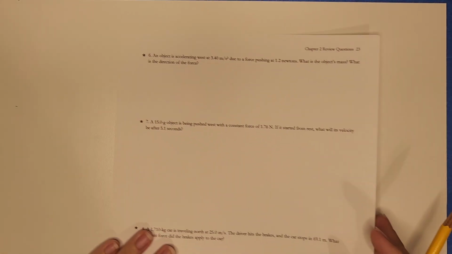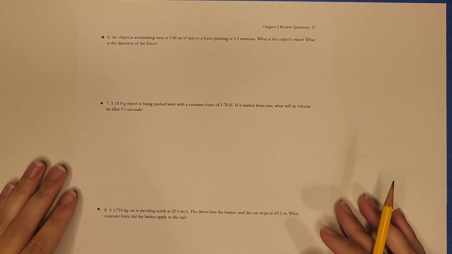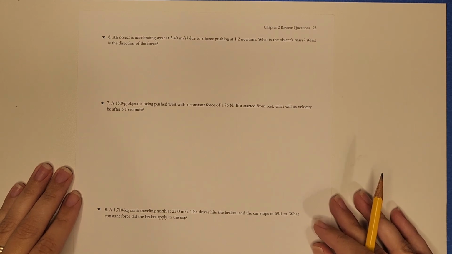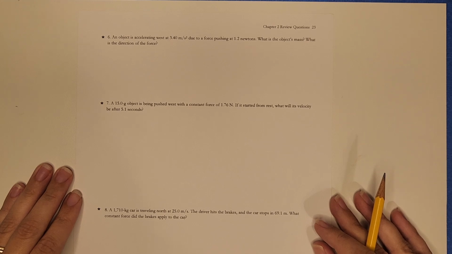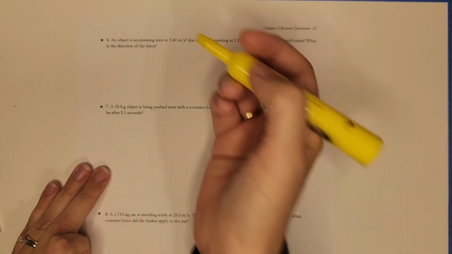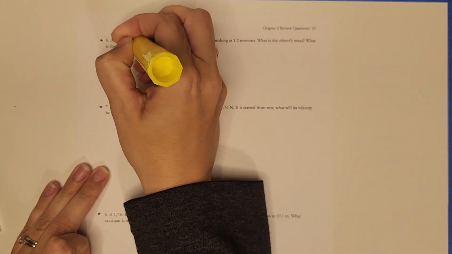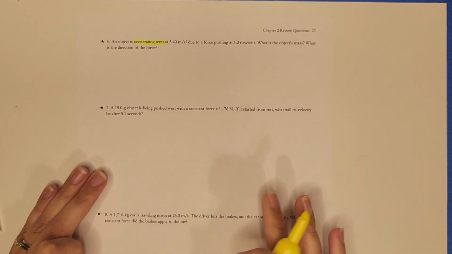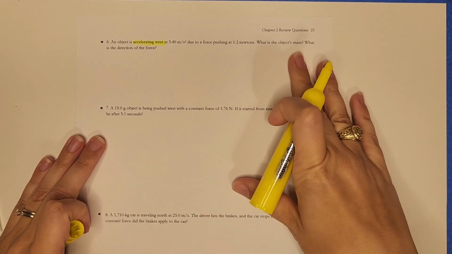So now moving on to question 6. An object is accelerating west at 3.4 meters per second squared due to a force pushing at 1.2 newtons. What is the object's mass and what is the direction of the force? Okay, so first thing I'm going to do is go in and highlight my vector quantities.